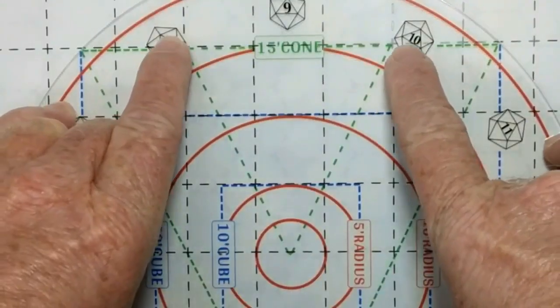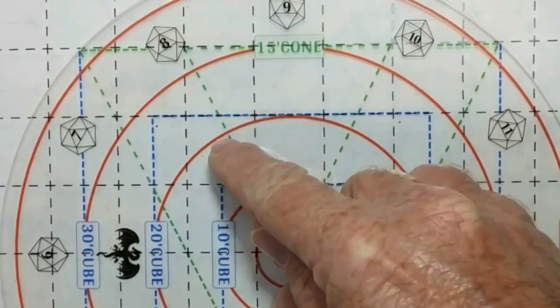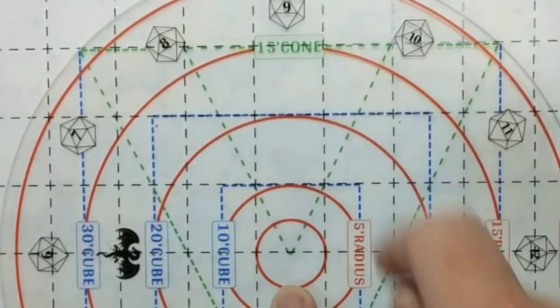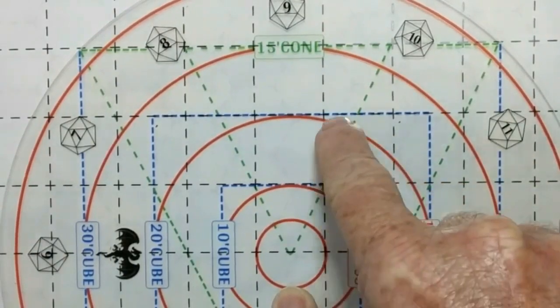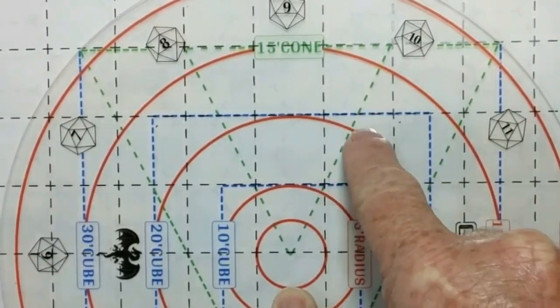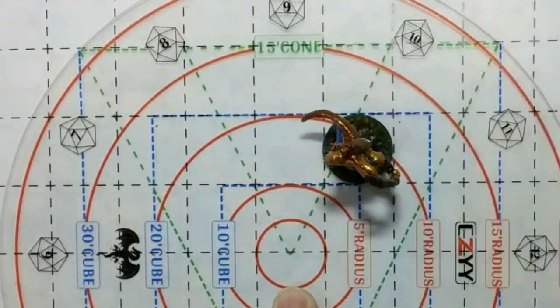The cone in question passes through this square, this square, this square, this square, this square, this square, and this square. Any square that spell passes through is going to be affected. So even though only a portion of this square is affected by this cone, any creature standing within that square is going to be affected by that cone.